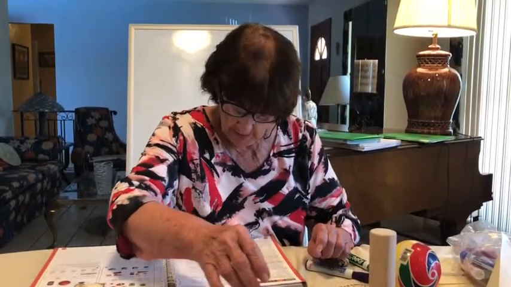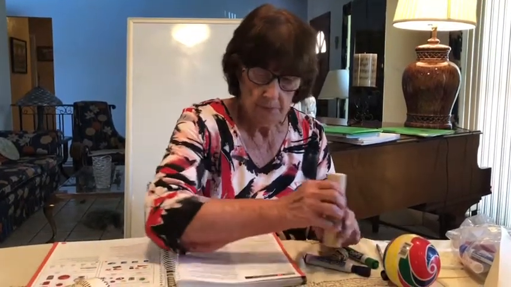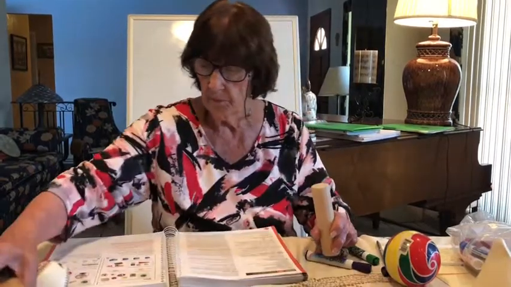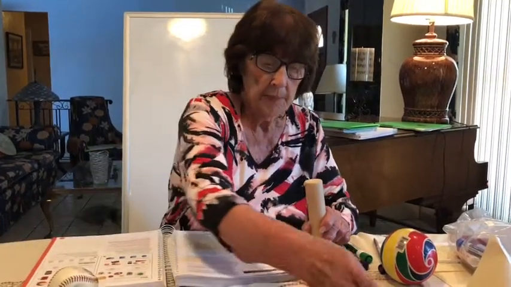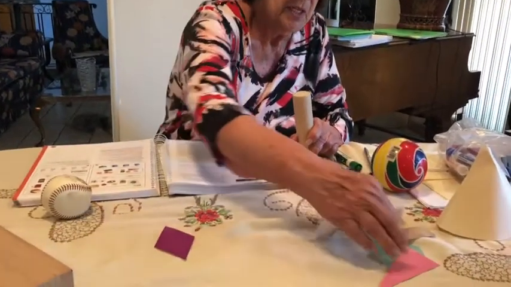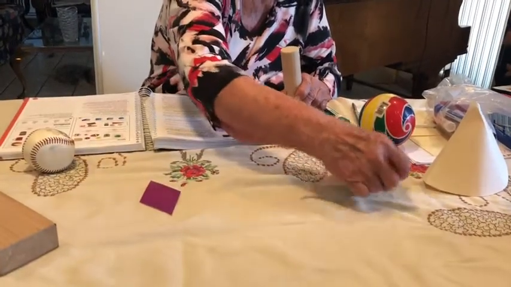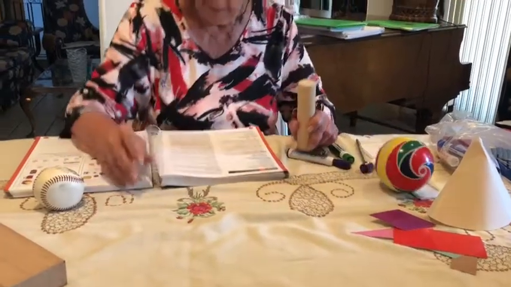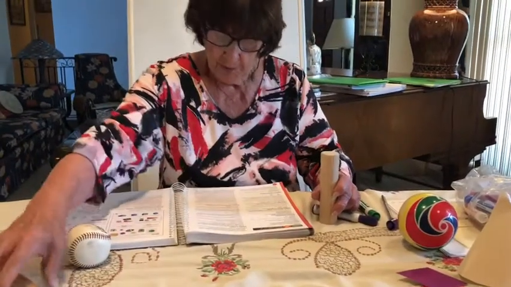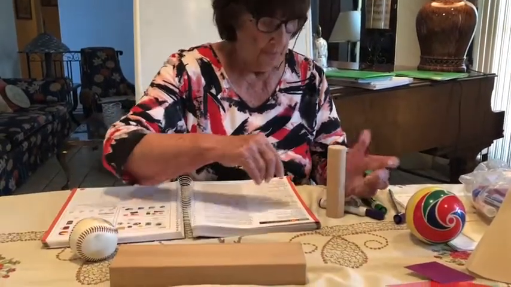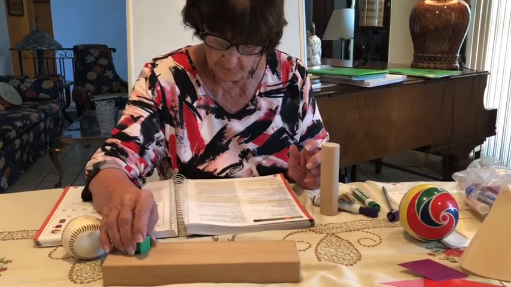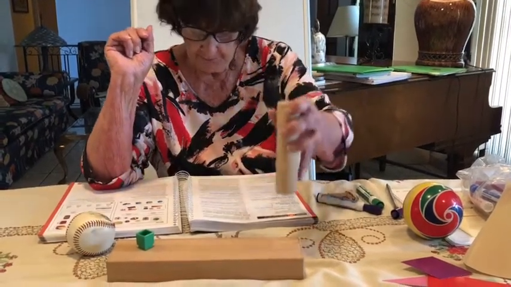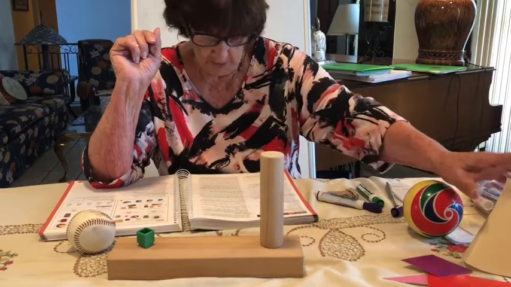All right, now let's look at some figures here. Here is a sphere, which is our ball. These are our plane figures, have no height or depth that we can hold on to it like that. Okay, now we have a rectangular prism, we have a cube, we have a cylinder, and we have a cone.